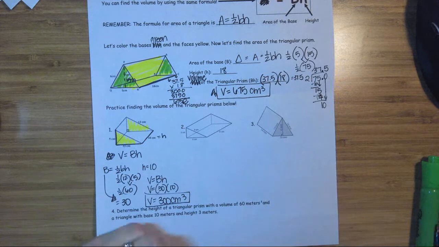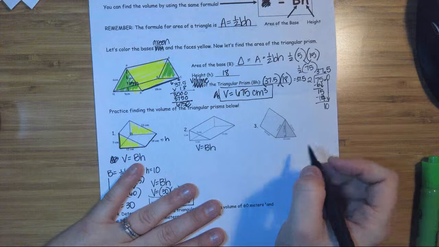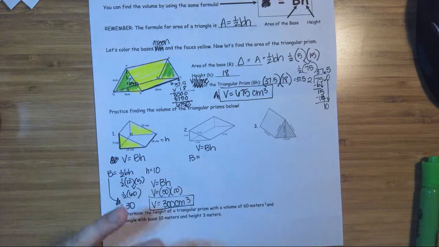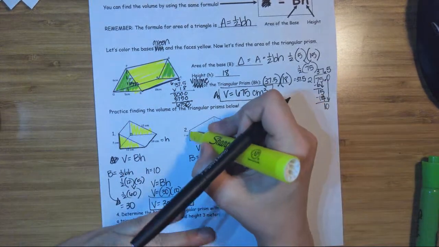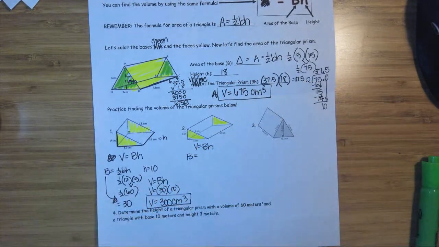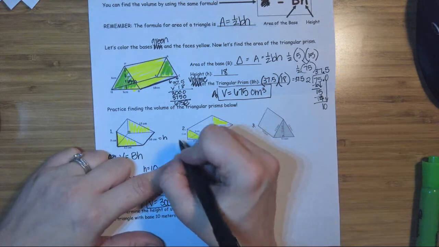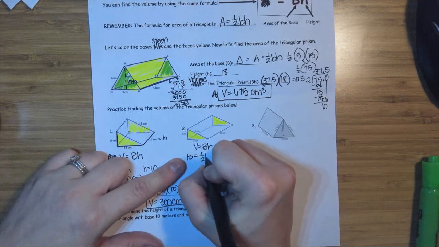Okay, let's do number 2. Volume is big B times H. We need to figure out big B, which is area of the base, which is going to be this triangle. These are the bases. So this triangle, in order to find the area, is going to be 1/2 base times height.